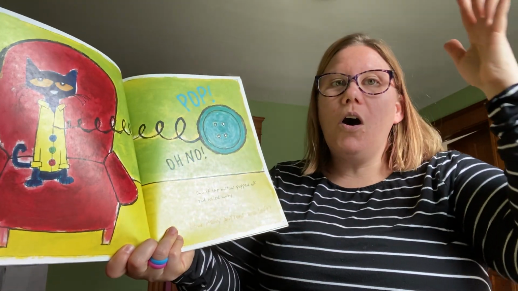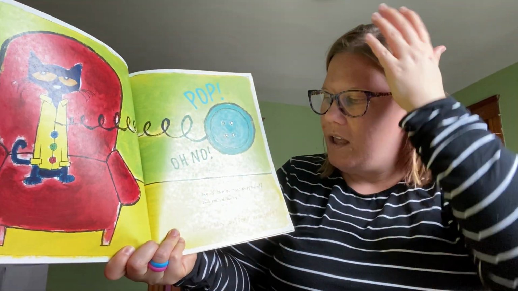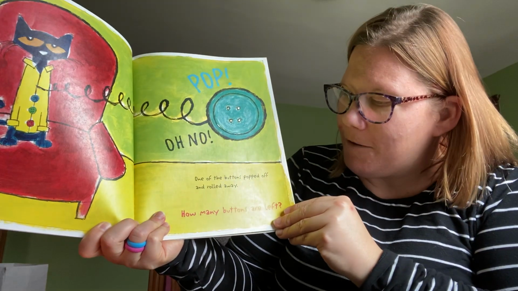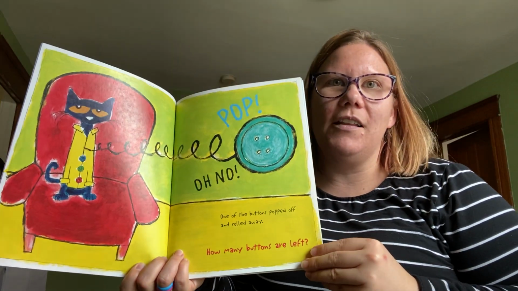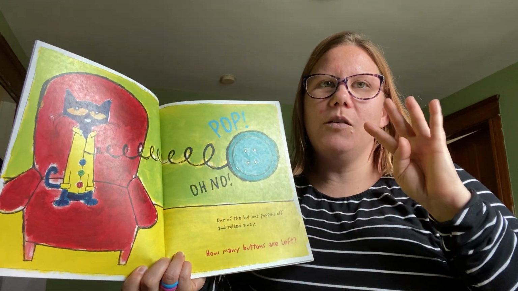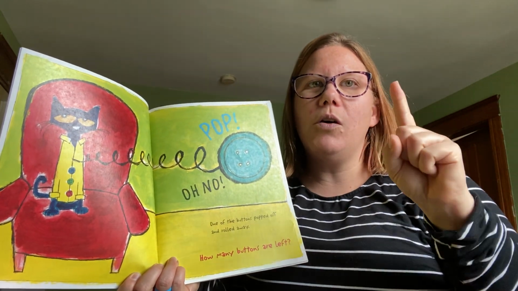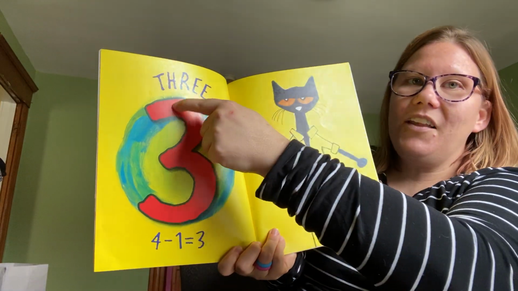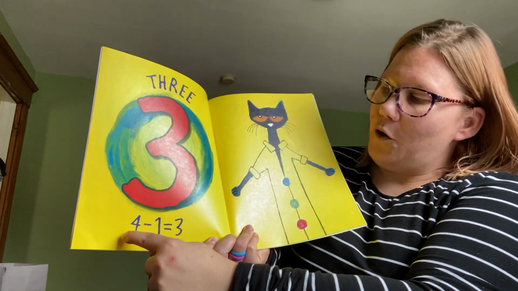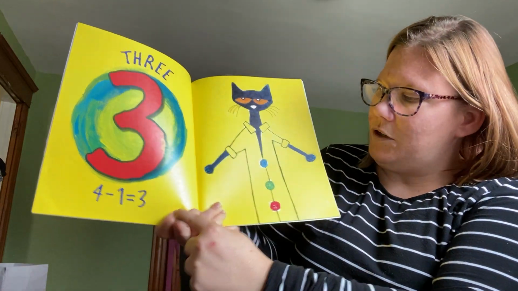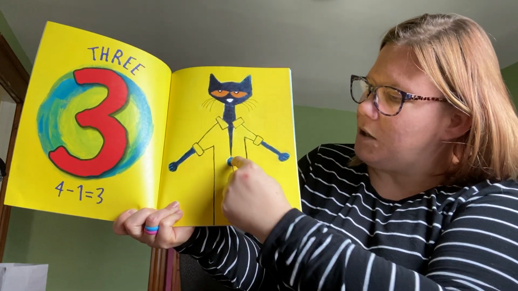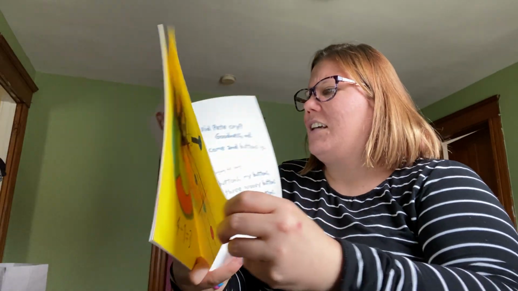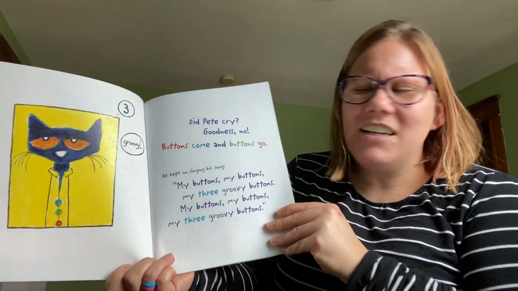Pop! Oh no! One of the buttons popped off and rolled away. How many buttons are left? Ooh, so we started with 4. 1 rolled away. How many are left? Look! 3. 4 minus 1 equals 3. Look, he only has 1, 2, 3. 3 buttons left.